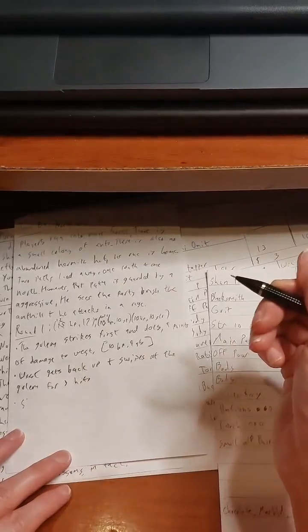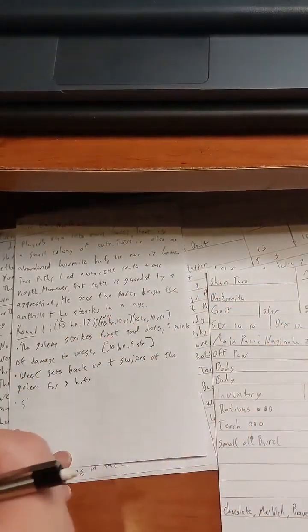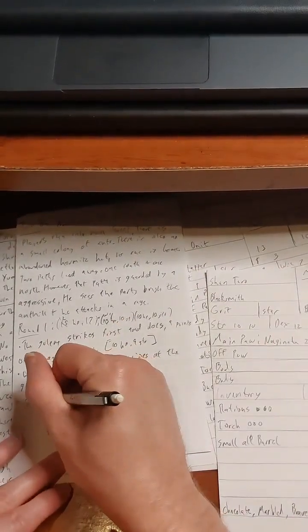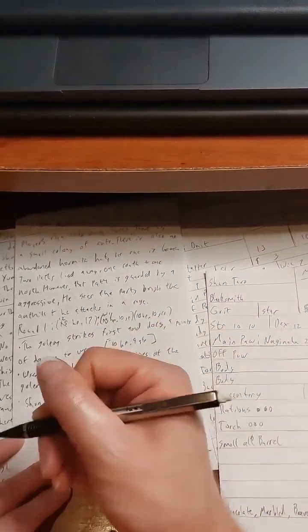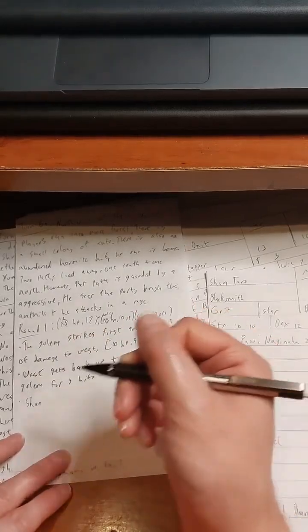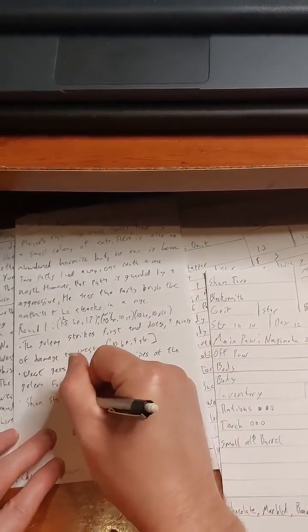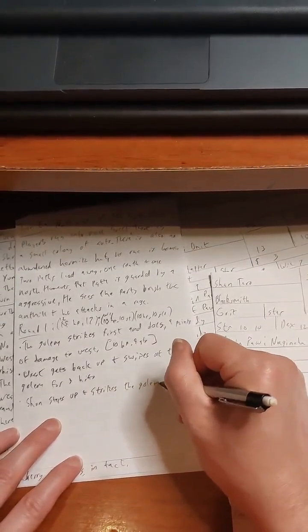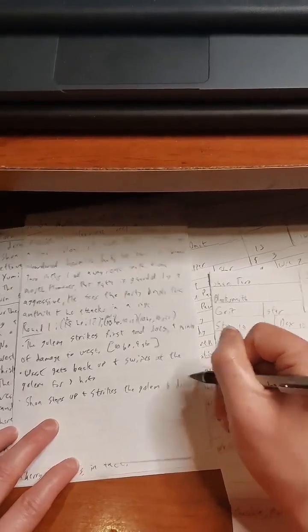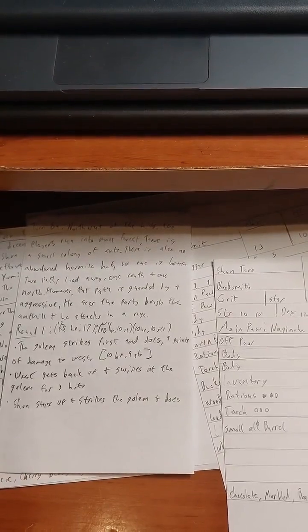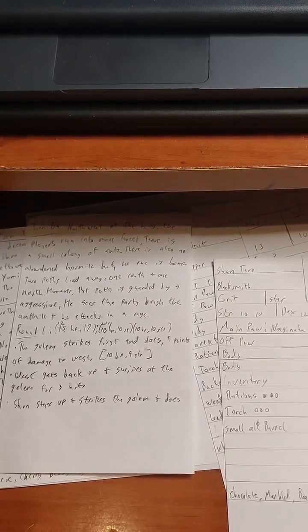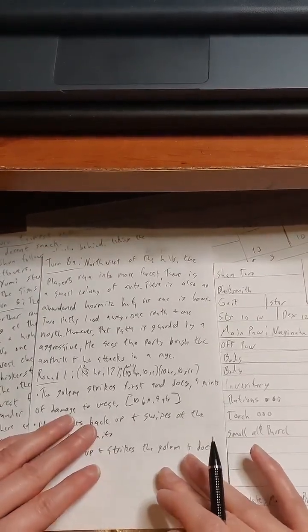How are we going to depict this? Let us say Shun steps up and strikes the golem and does, he has a D10, so let's see what we got there. 7. 7 is a very nice number. Let's see, what does that leave us with? 12 minus 7.